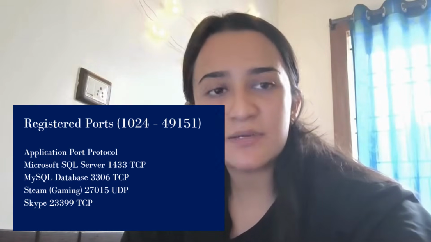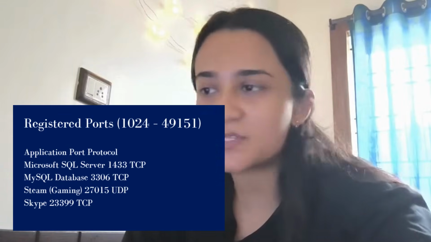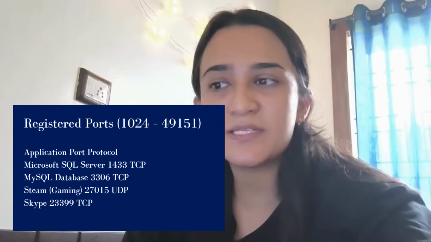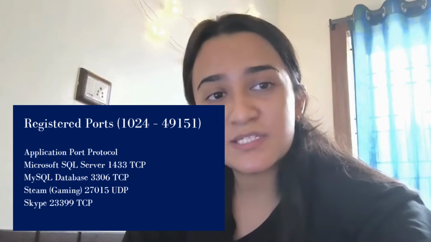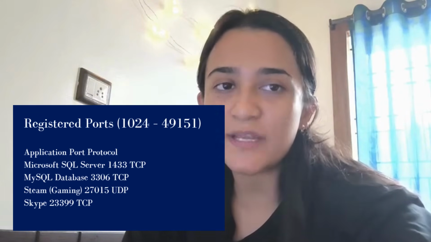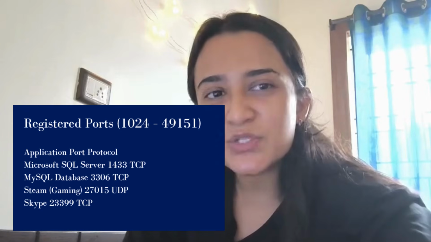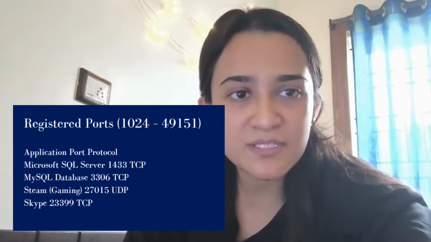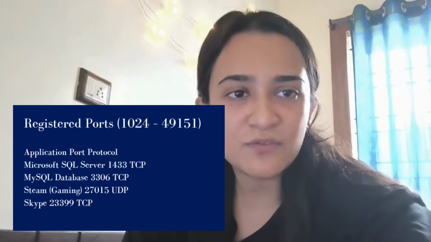Next up, we have registered port numbers, which fall between 1024 and 49,151. They're used by specific software applications which are created by companies or developers. They must be registered with IANA to avoid any kind of conflicts. There can be a situation of conflict because they are not as reserved as well-known ports, but they are semi-official.